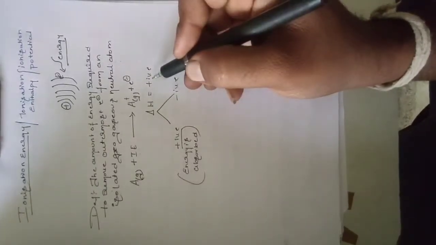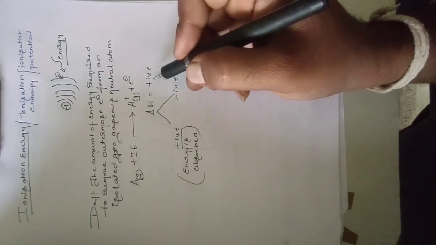Every time, ionization energy delta H is positive.